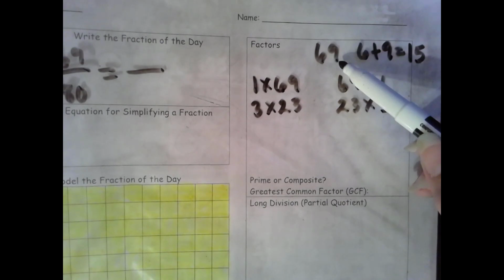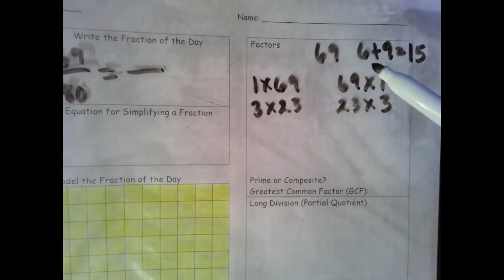We try 7. 7, 14, 21, 28, 35, 42, 49, 56, 63, 70. Nope, 69 is not in that list, so 7 is not a factor. We try 9. The rule for 9 is the same as 3. We add the digits together, we get 15. 15 is not a multiple of 9, so 9 is not a factor.